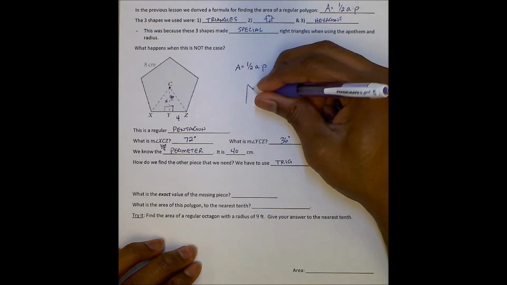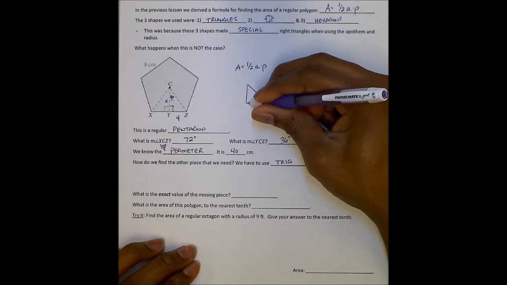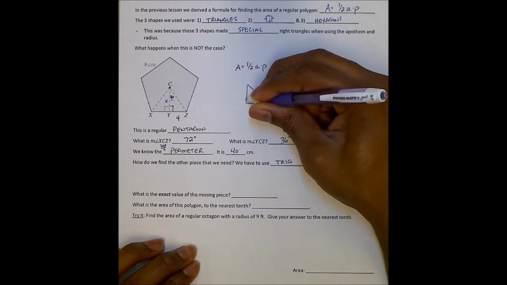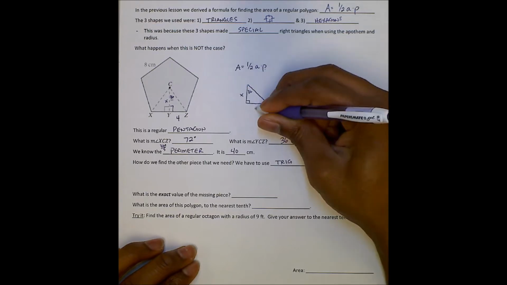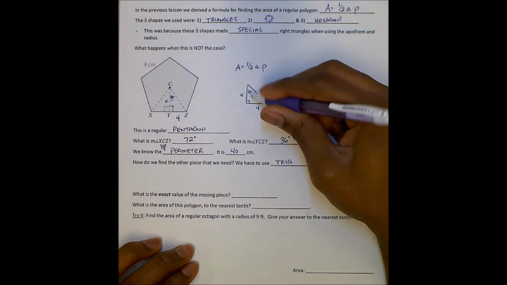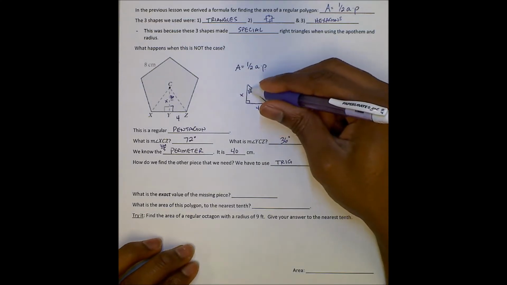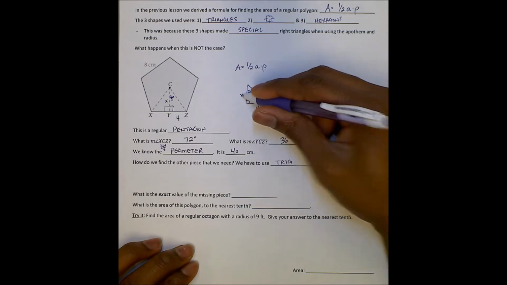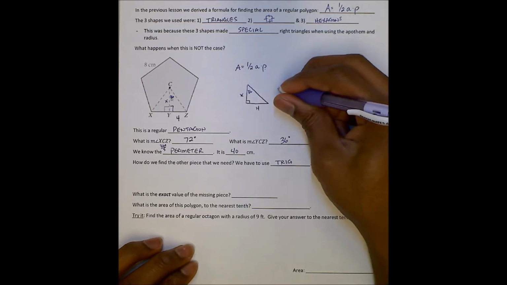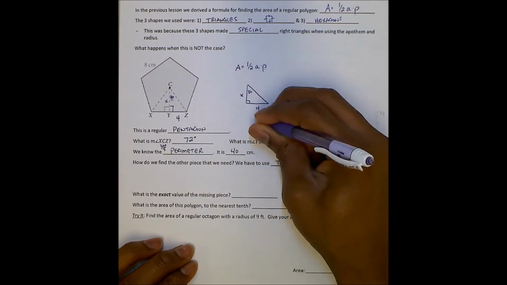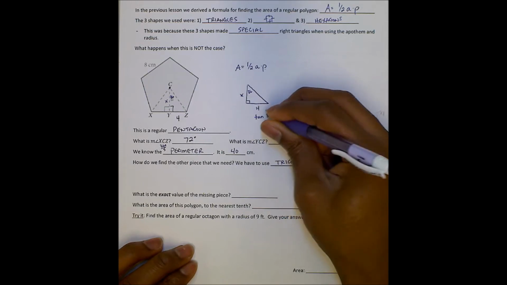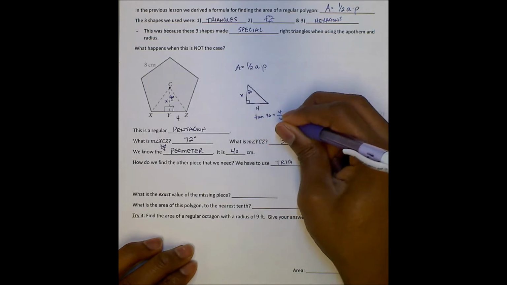Okay, and so what we know then, we know this is 90, we know this is 36, I want to find x, I know this is 4. So in order to find x, I'm going to use my trig, my SOHCAHTOA. I have the opposite side and my adjacent side. So I can say tangent 36 equals opposite 4 over adjacent x.